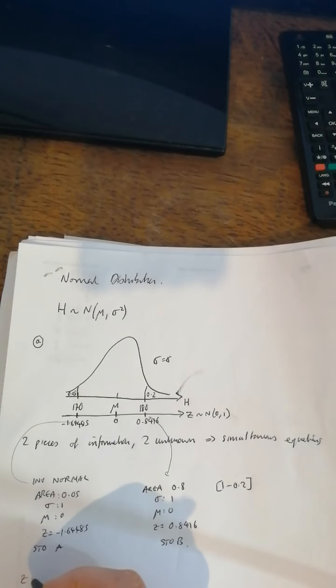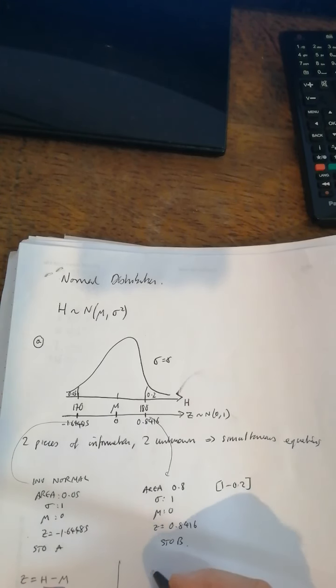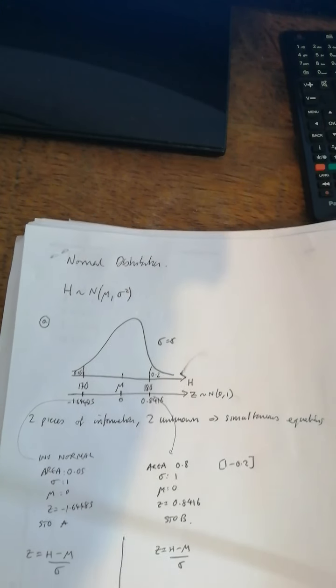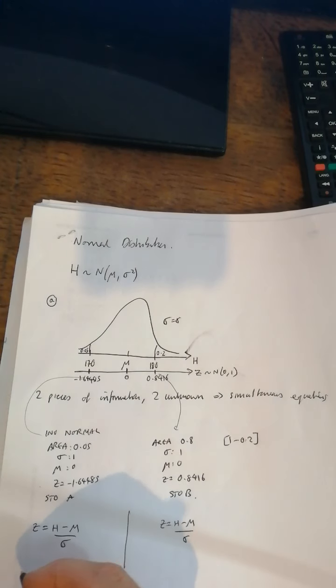What have we got? We know that z is equal to h minus mu over sigma. So minus 1.64485 is equal to 170 minus mu over sigma, and 0.8416 is equal to 180 minus mu over sigma.